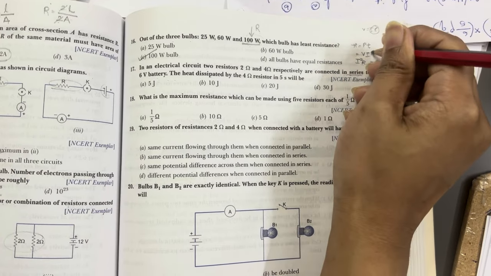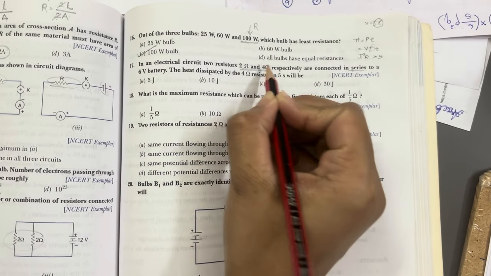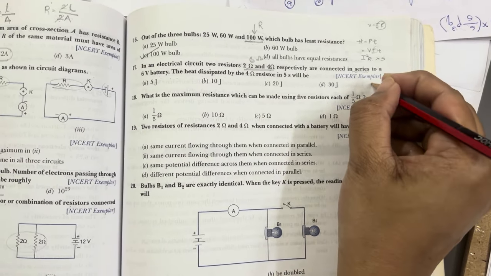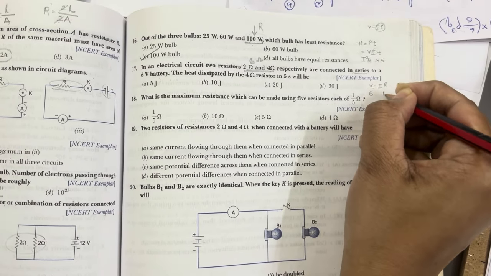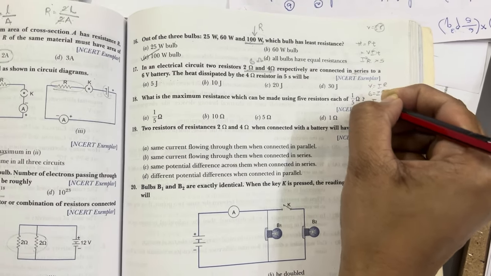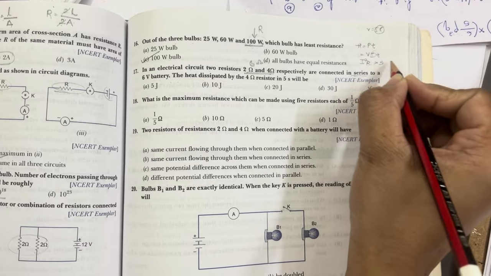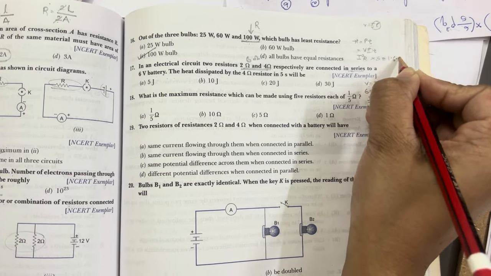This IR into I becomes I square R, and then the resistance is 6 ohms. Do I have the current? I don't have the current also. So V is equal to IR. V is 6, R is also 6. So I is equal to 1 ampere. Okay, so here in place of this, I'm going to write 1 into R, 6, into 5.